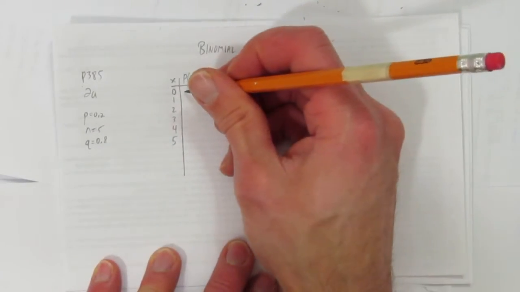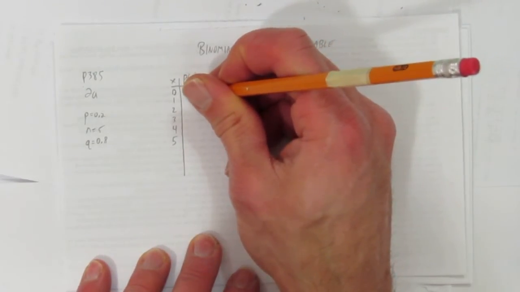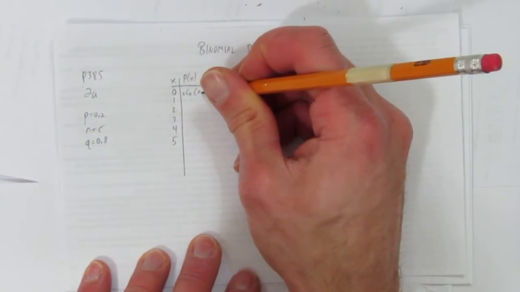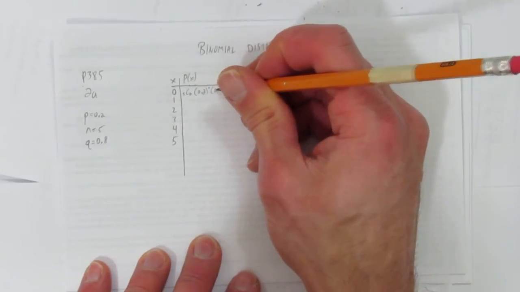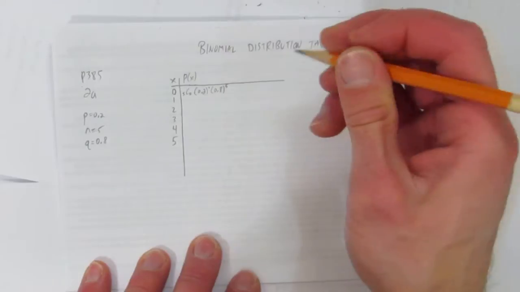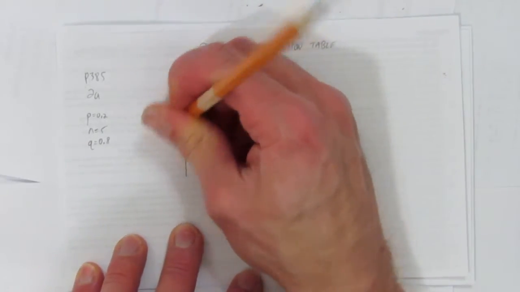Well, you'll need to look up the formula for binomial distributions, but to have 0 successes, you would have 5 choose 0, and then 0.2 to the power of 0, and then all of your trials had to be failures. That's 0.8 to the power of 5. I think that's a little small. I'll make these a bit bigger so you can see.